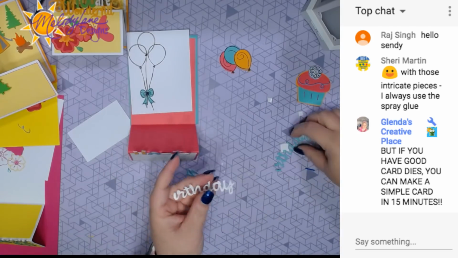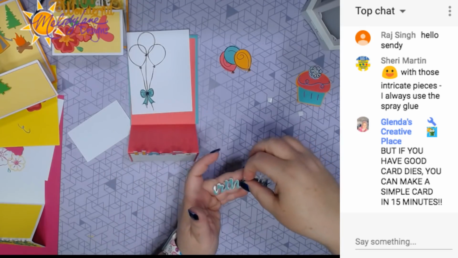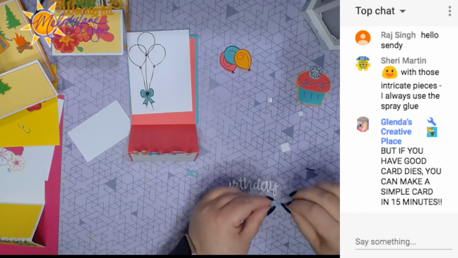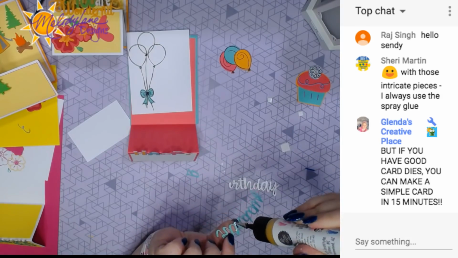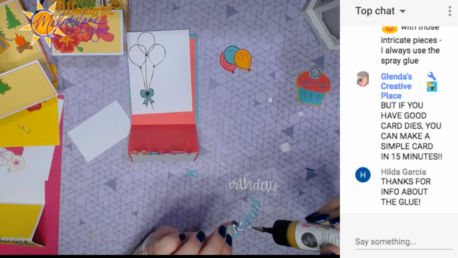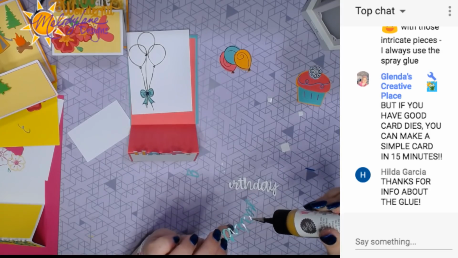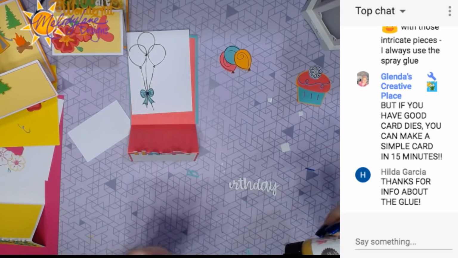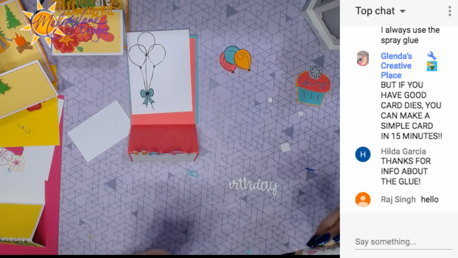Okay, that's pretty good. Now we're gonna glue the colored one on top. It's not perfect. If I was doing this without you guys, I would probably be a little more careful, and if I wasn't trying to do all of these cards in one video.